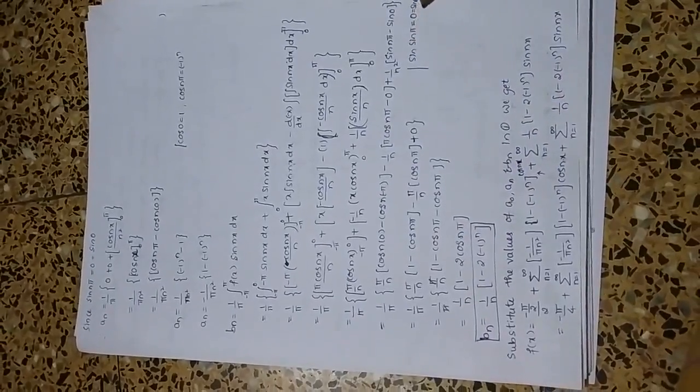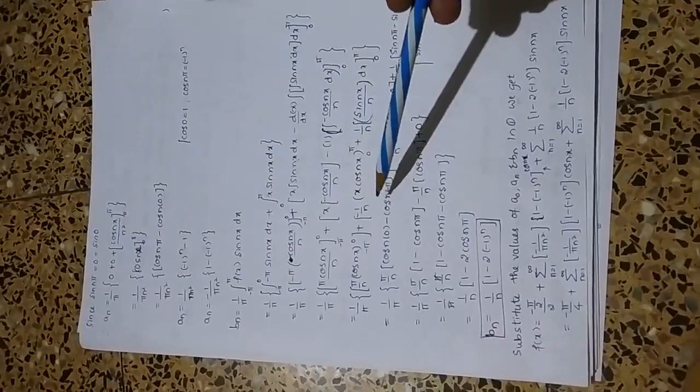Since sin n pi and sin 0 are 0, the third term becomes 0.